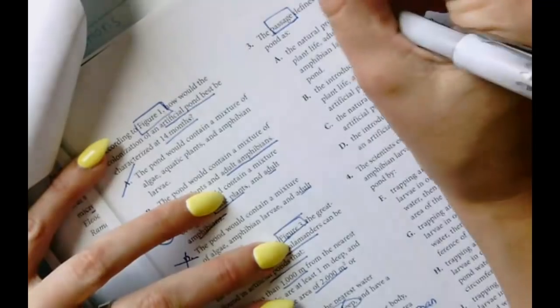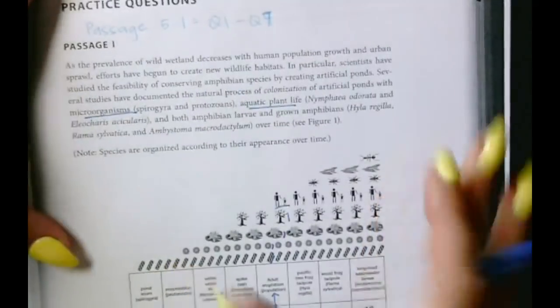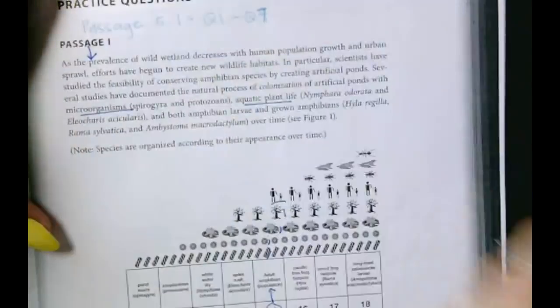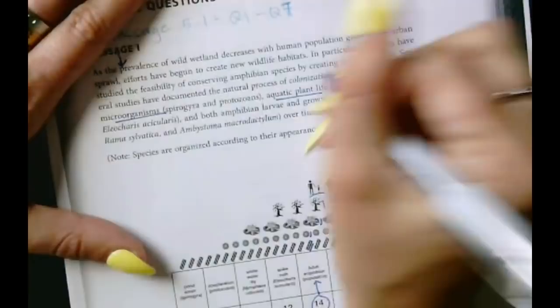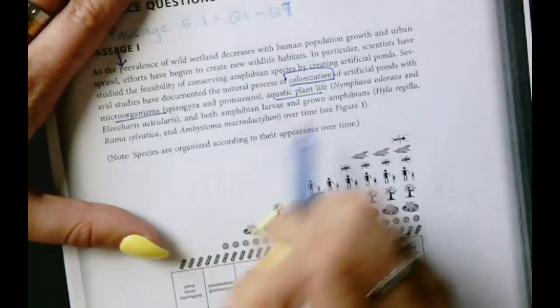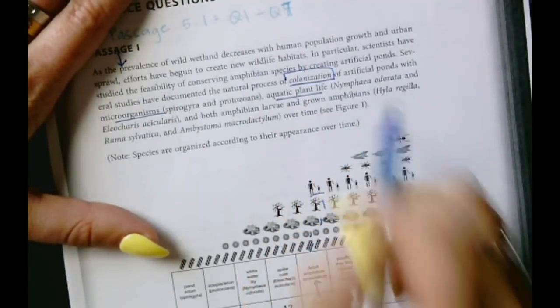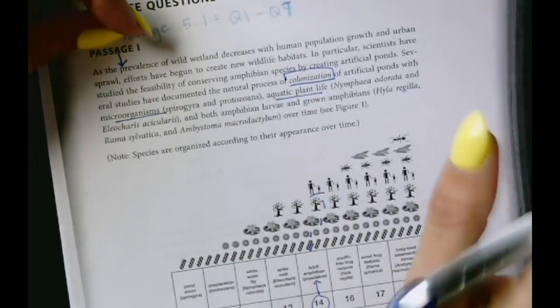Alright, number 3. The passage, that's actually my locator, defines colonization of an artificial pond as. So remember how I said if it doesn't tell you where to look, but it does say passage, it's probably going to be in the blurb, literally right under the word passage. That's where we are. So, the natural process of colonization of an artificial pond with microorganisms, aquatic plant life, and amphibian and grown amphibians over time. So we are documenting colonization.